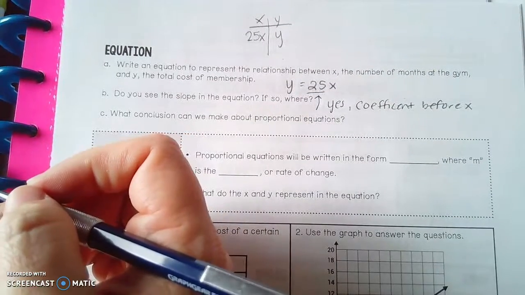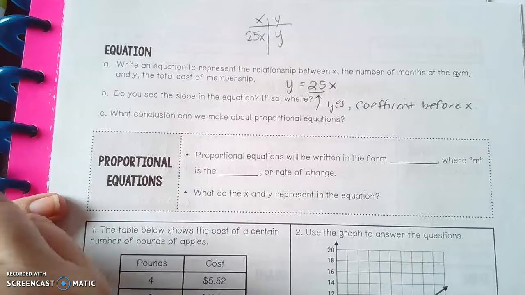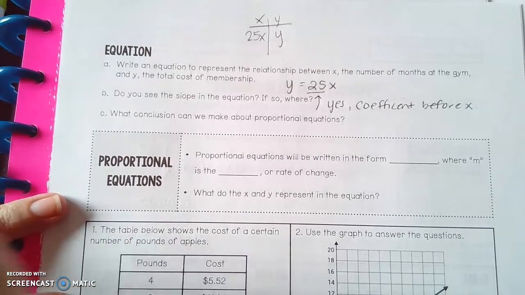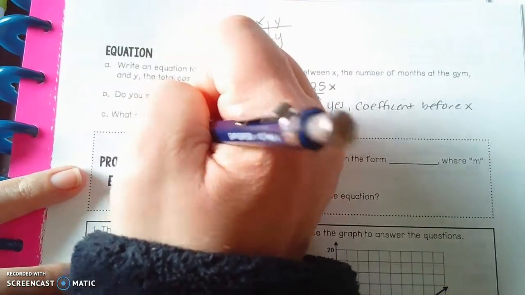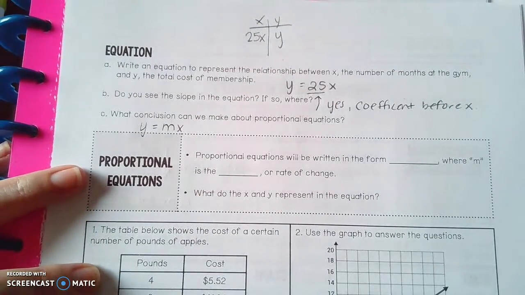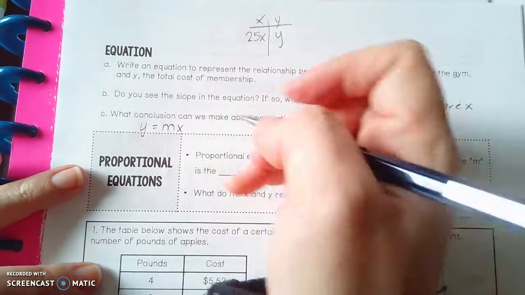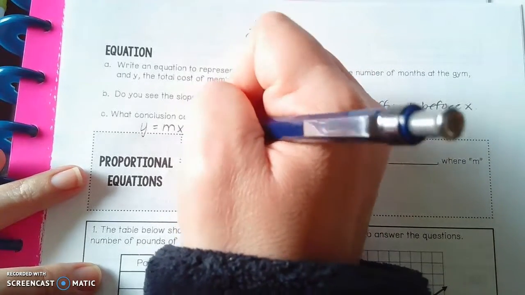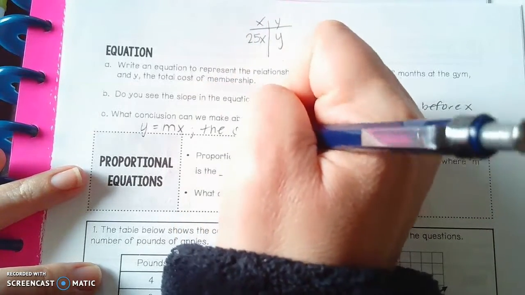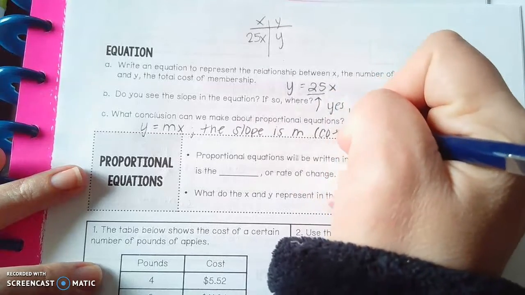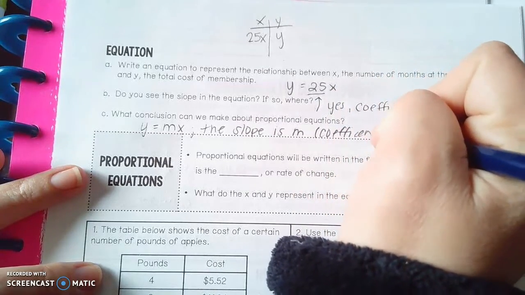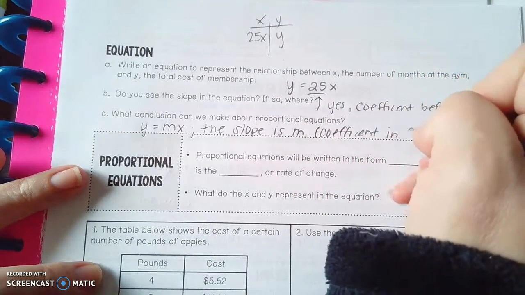Okay, all right, so what conclusion can we make about proportional equations? Okay, so we can make a simple equation that is y is equal to mx, right? So we have that, but we can also know that the slope will be m, or the coefficient in front of x.